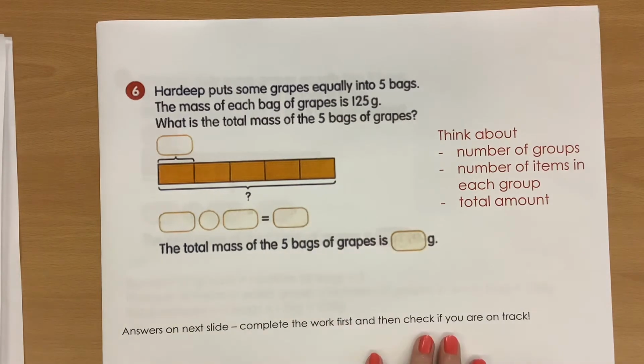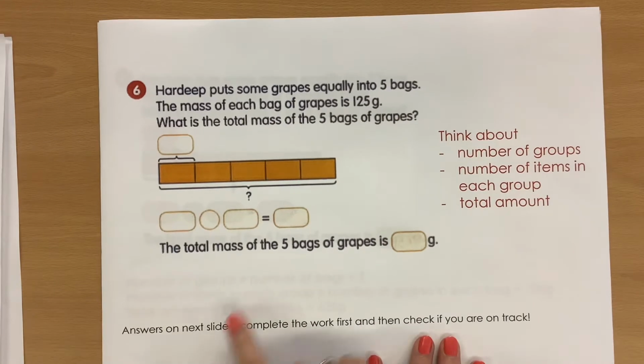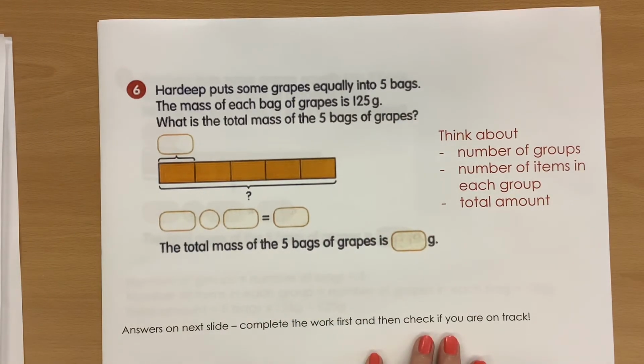So you've got a bar model that's already drawn for you. You need to label that and work out what the number sentence would be and then what your answer is. So pause the video and have a go.